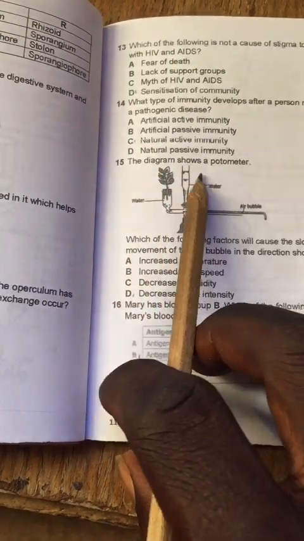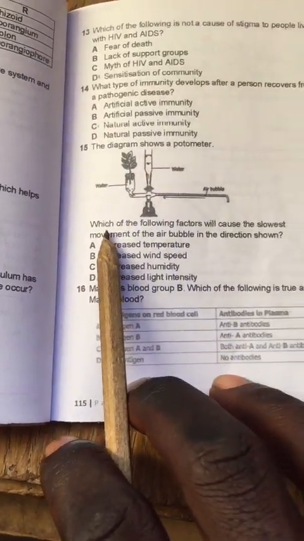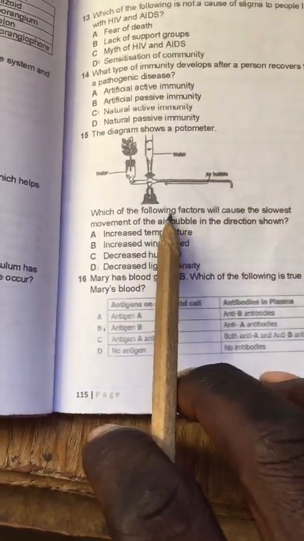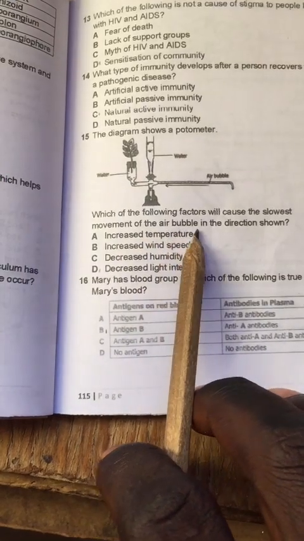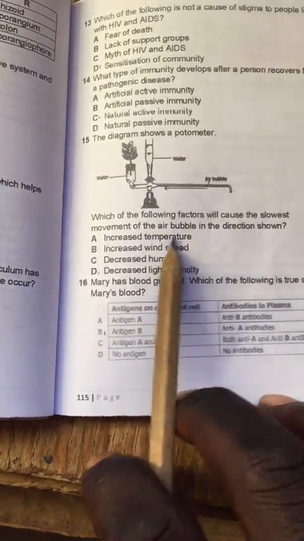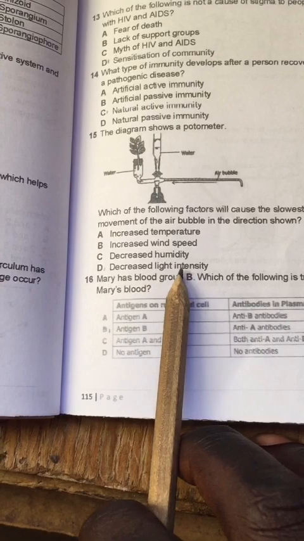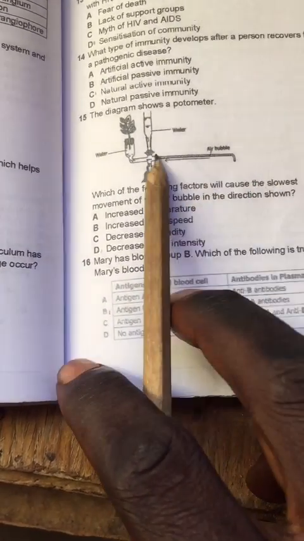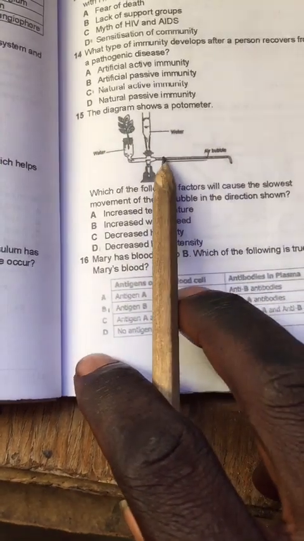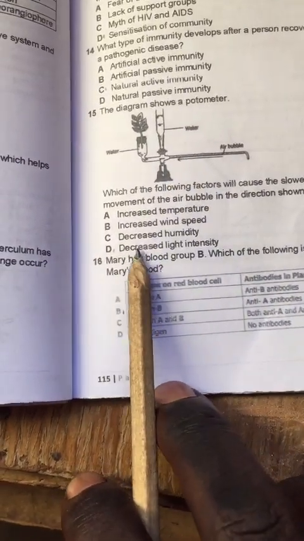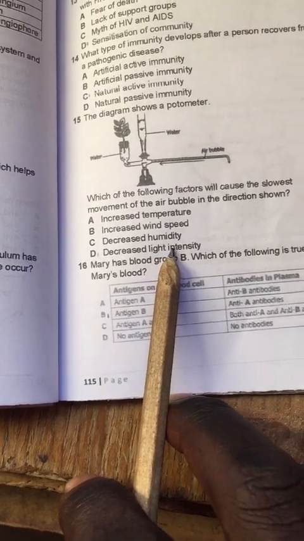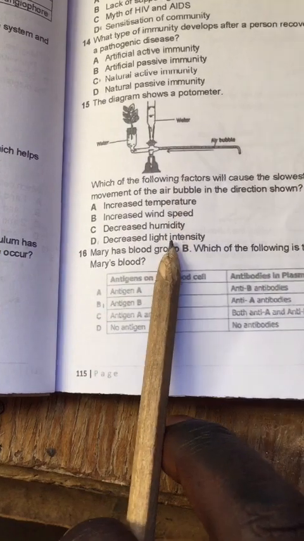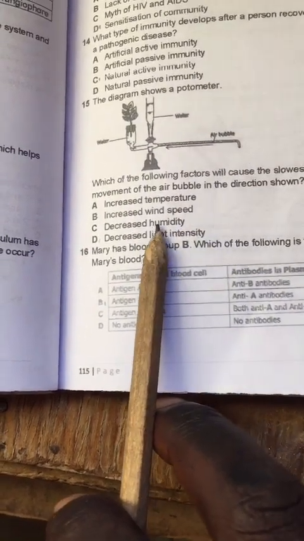Question 15, the diagram shows the potometer. Which of the following factors will cause the slowest movement of the air bubble in the direction shown? We have the decrease in light intensity. Light intensity is a factor that increases transpiration, and when transpiration increases, the air bubble will move faster. So a decrease in light intensity will make the bubble move slowly, but if we increase light intensity, the bubble will move faster. So you have B.